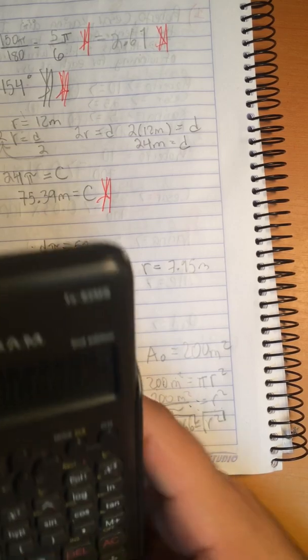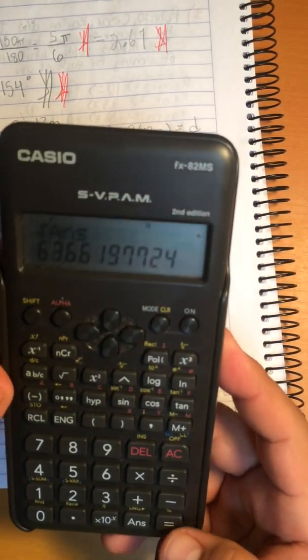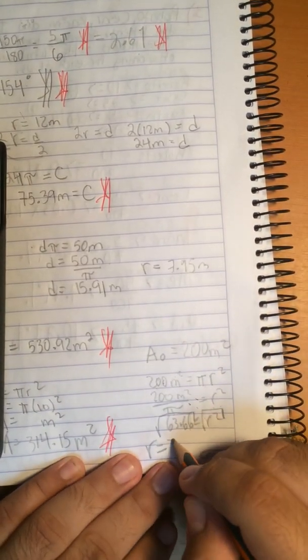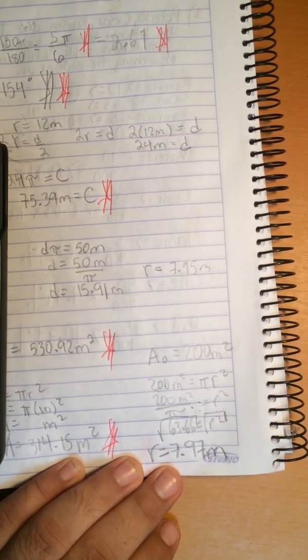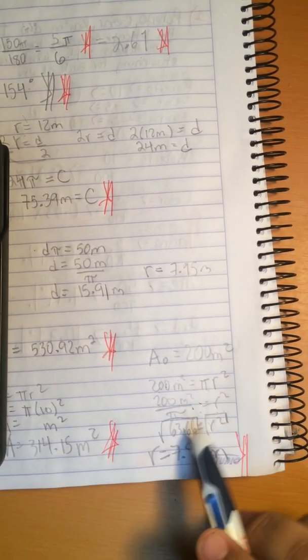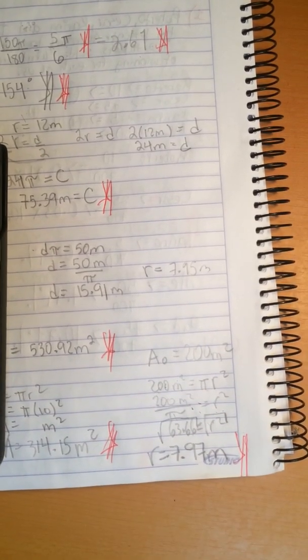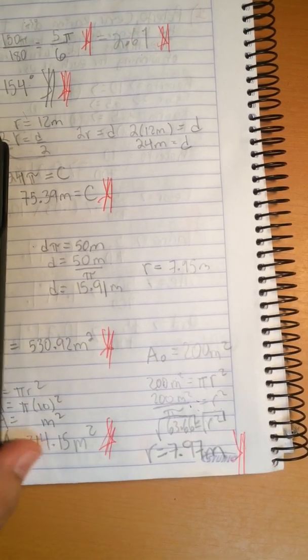the radius. Okay, so the square root of 63.66, 7.97 meters. Now we stay with meters because we had meters squared, but when I apply the square root, the units also downgrade. In this case, to meters.